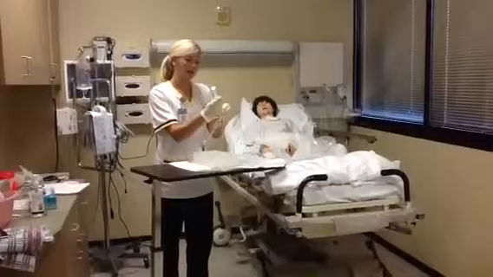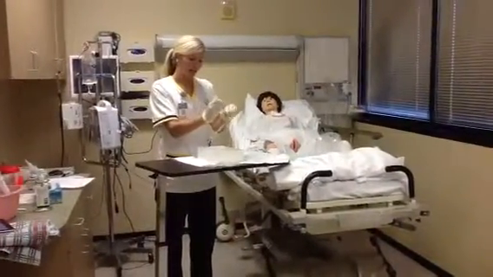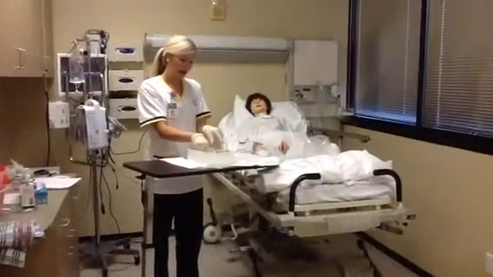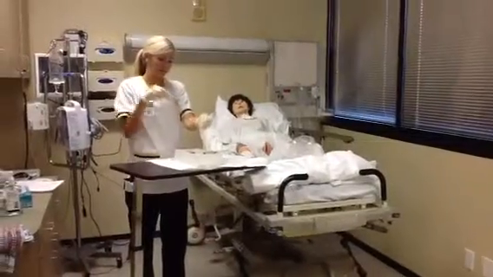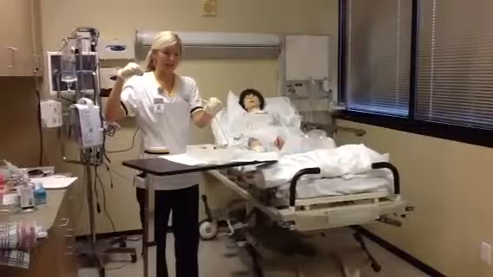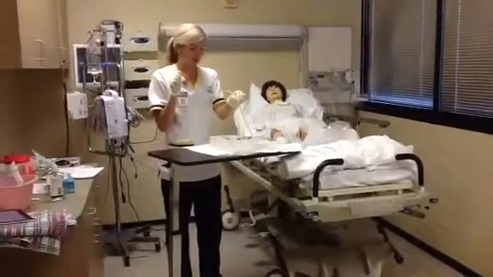So I can go ahead, hook that up, place that back in the box. I'm then going to grab my catheter and take the sheath off, making sure that the catheter is not touching anything because now that it's sterile, I want to make sure I'm holding it secure, and I'm going to drop the sheath over here.